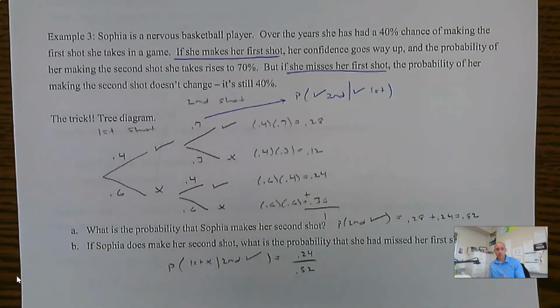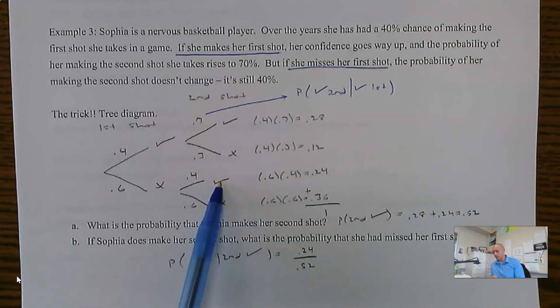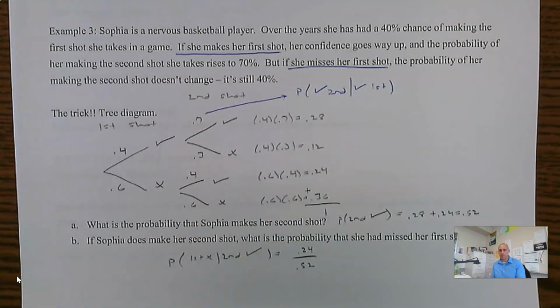So a couple follow-up questions here. What's the probability she makes her second shot? That could be a make and a make, or a miss and a make. So I'm really looking at the sum of these two. That's where the 52% comes from.